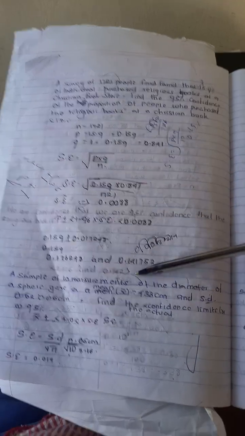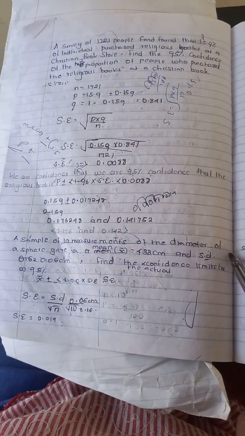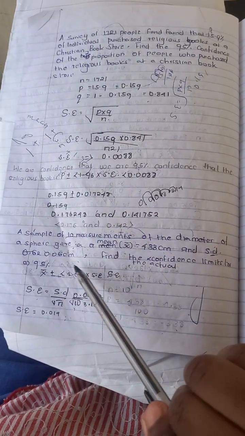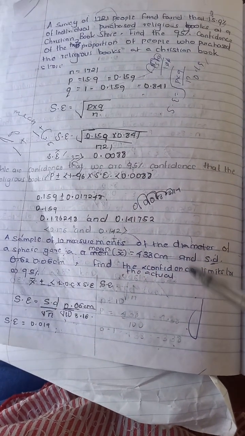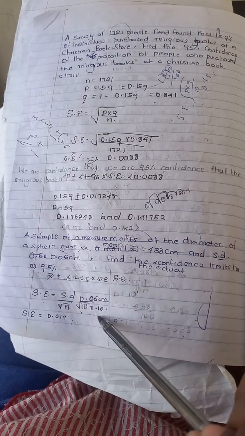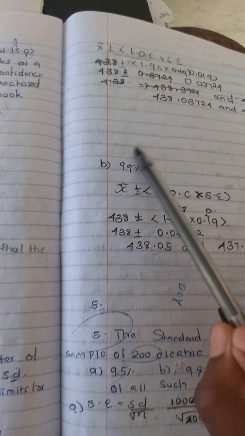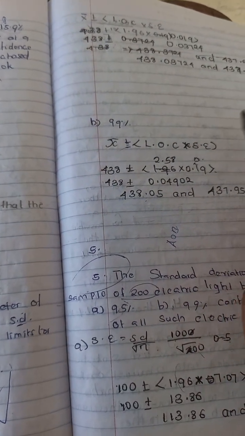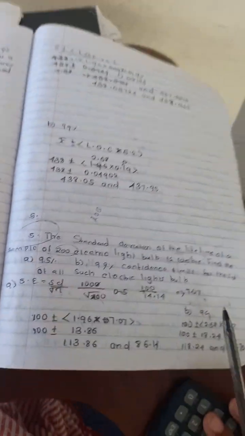Same to this. Here, a sample of 10 measurements of the diameter of a sphere gave a mean of this, and the standard error was this. So you still use the standard error in sampling. Then, after doing that, you say like this. And remember, if you're given 99%, or 1%, or 0.01, use 2.58. I will explain to you. Okay, then you do this one.